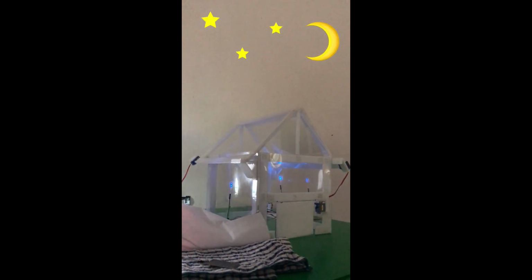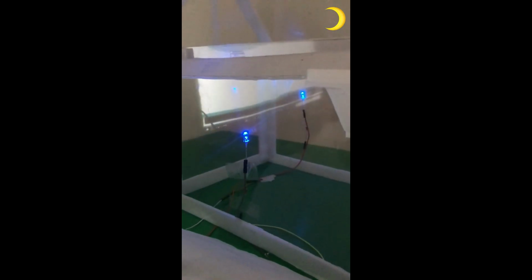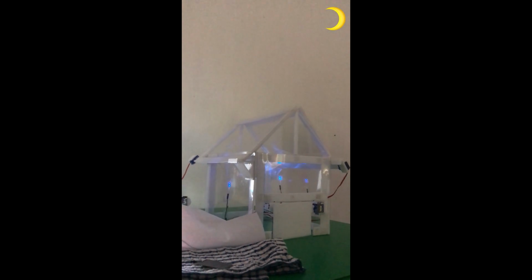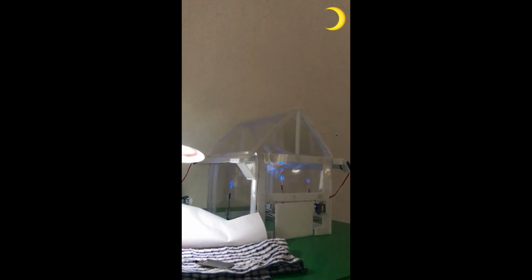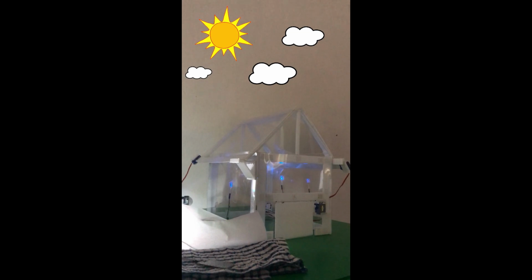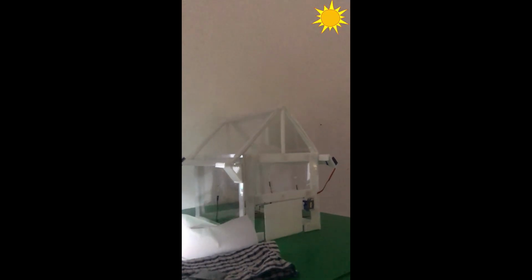During the night, the LED will light up to provide enough lighting to help the plants grow. We use the LDR sensor to differentiate the daylight and the night. We use this lamp to indicate daylight by placing the lamp near the LDR, and the LED will light off.